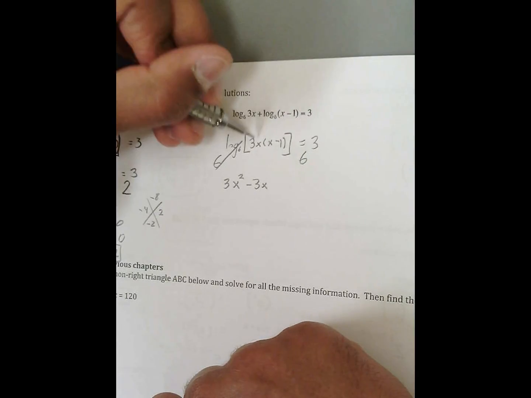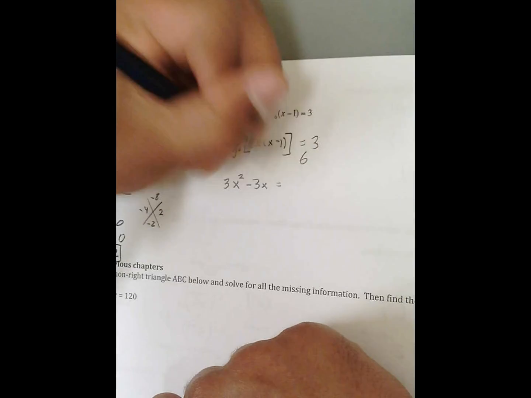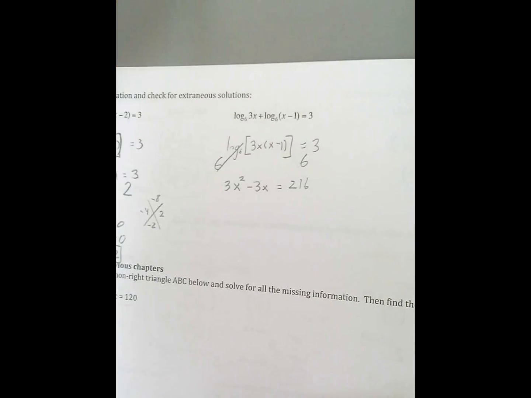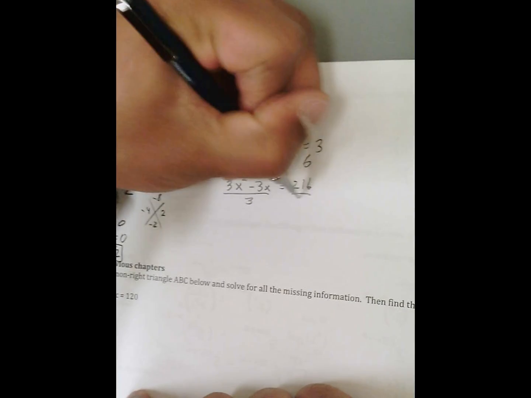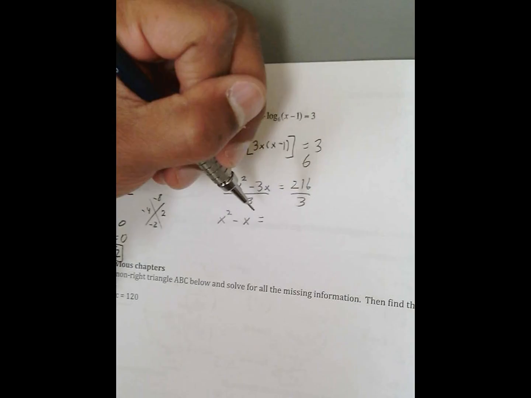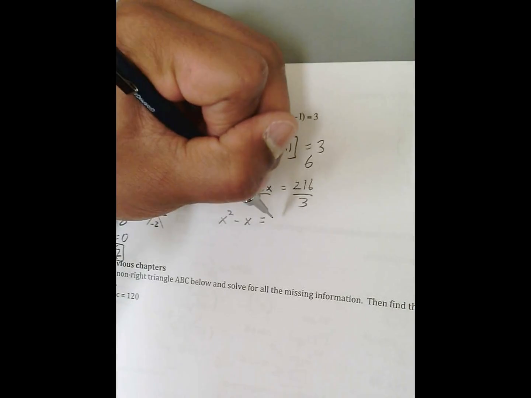If I distributed, 3x squared minus 3x equals 6 to the third, which I think we said was 216, but let's double check. Yeah, 216. All right. I noticed that I can divide out a 3 to make my life easier. So it's x squared minus x equals 216 divided by 3, which is 72.